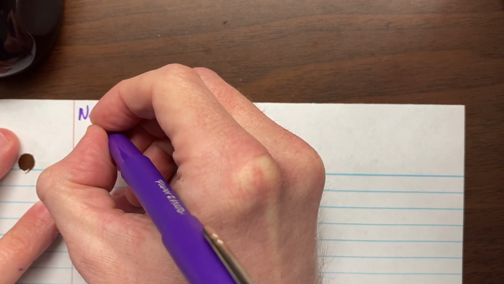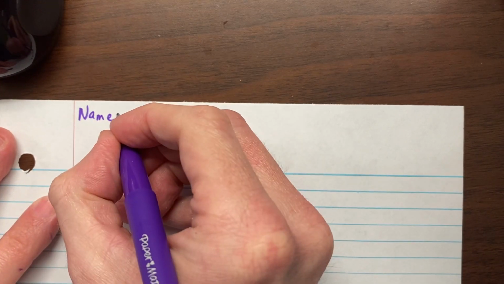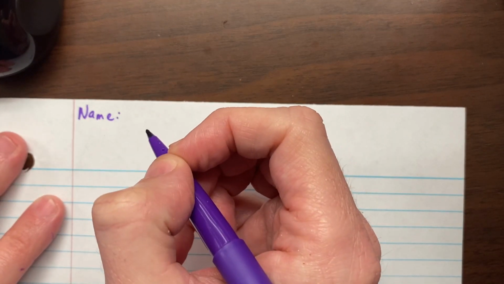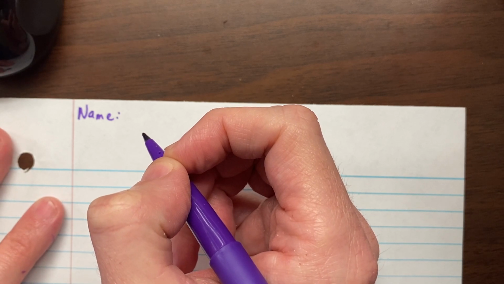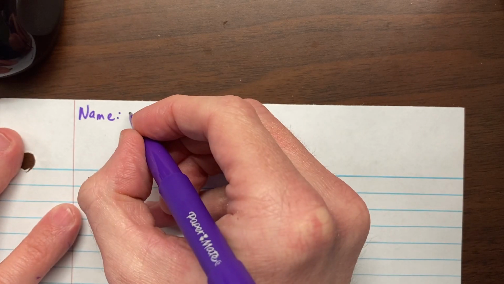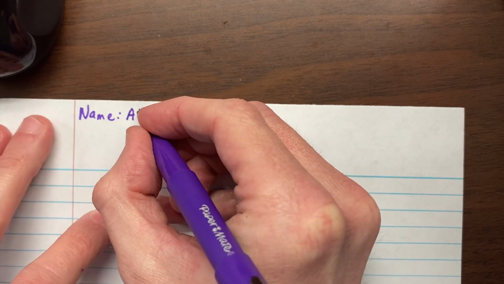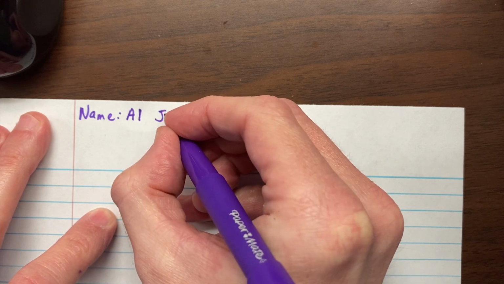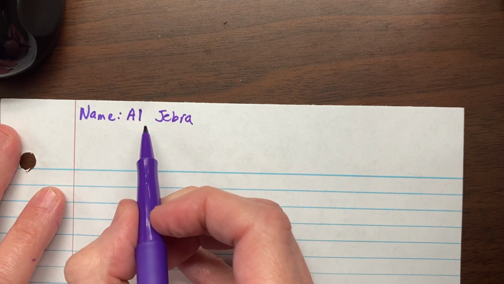Write name just to the right of the top of the pink line right here. Then put a colon mark, and you're going to write your name next to it. I'm going to fill this out pretending that I'm Algebra. So if that was my name, I would write Al, and then Jabra. You are going to write your name next to name.